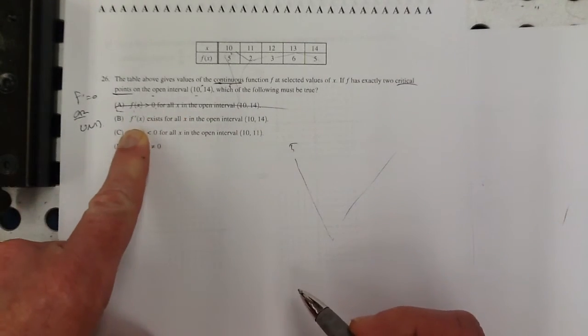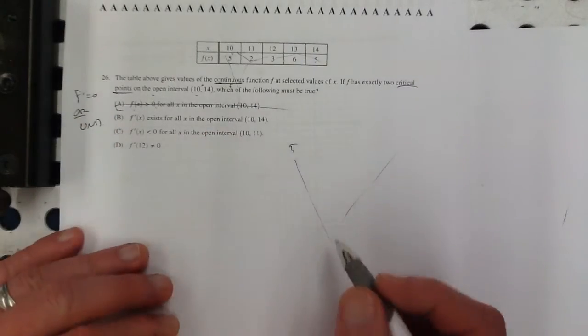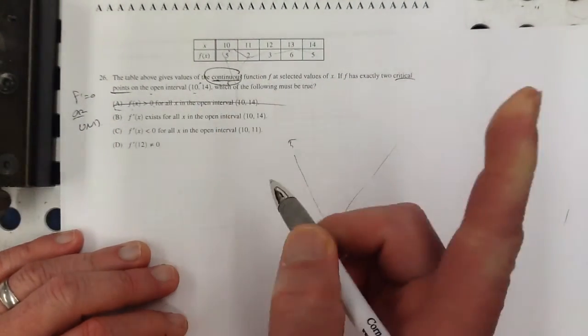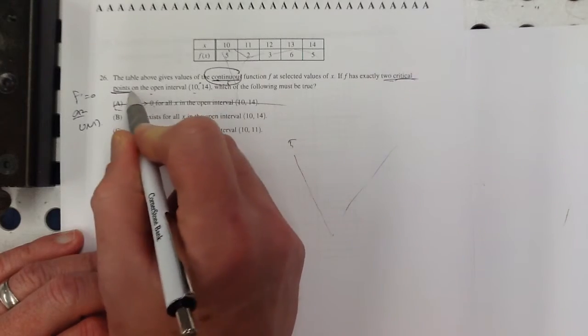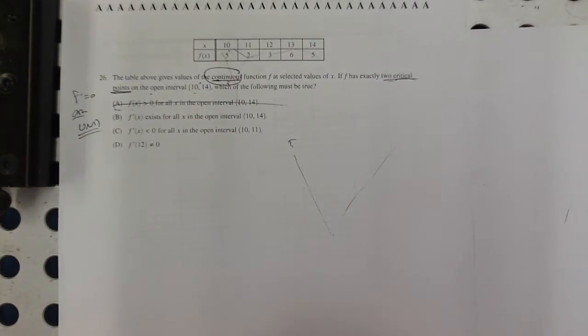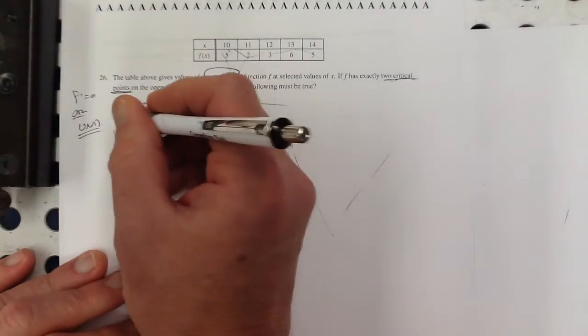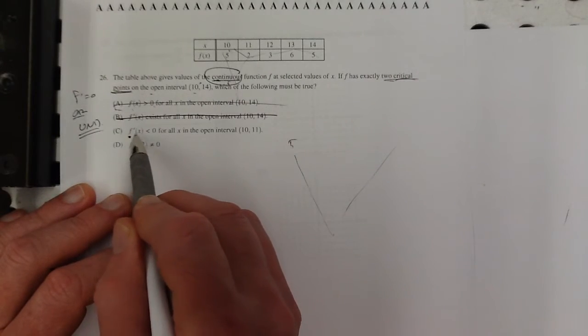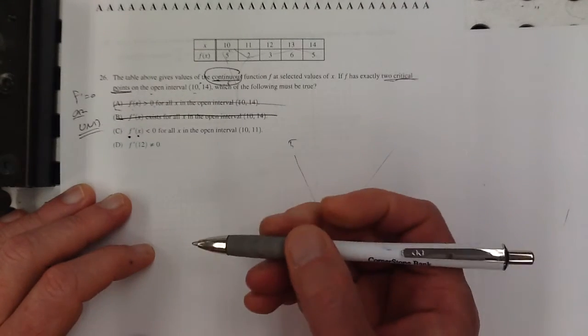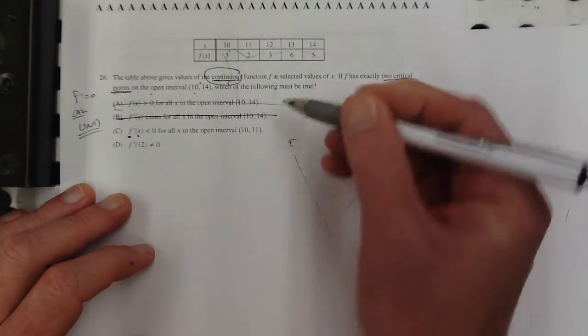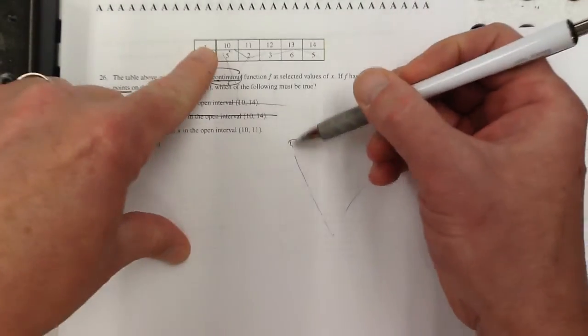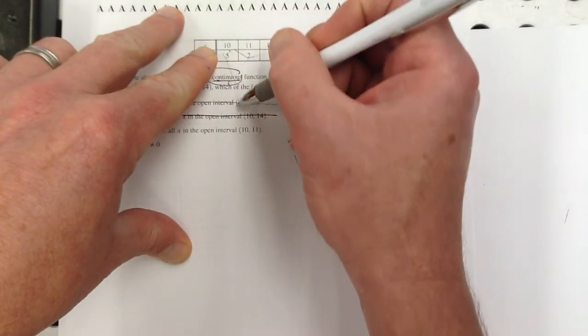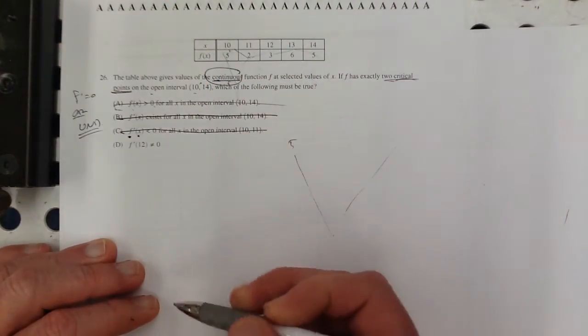Does f prime of x have to exist for all x? No. They only said it's continuous, not differentiable. And critical points are places where it could be undefined. So we don't know anything about the smoothness of it. Does f prime of x have to be less than 0 for all x in the open interval from 10 to 11? I think we kind of covered that already, that it could go way down and then come up before it gets to the 2. So we already know that that doesn't have to be true.